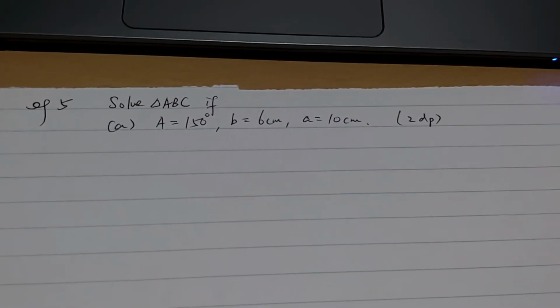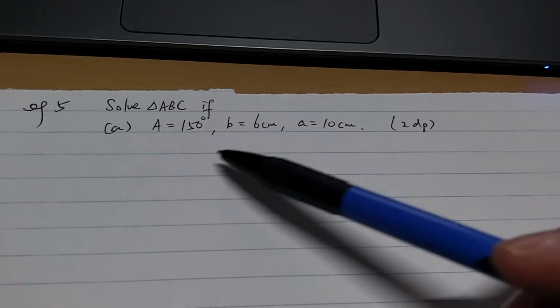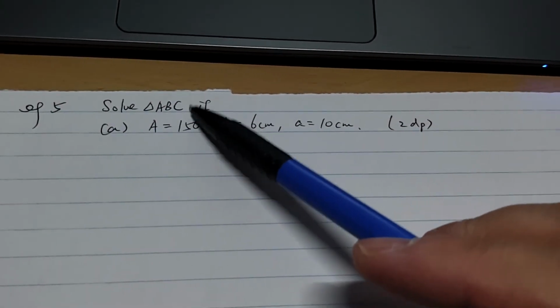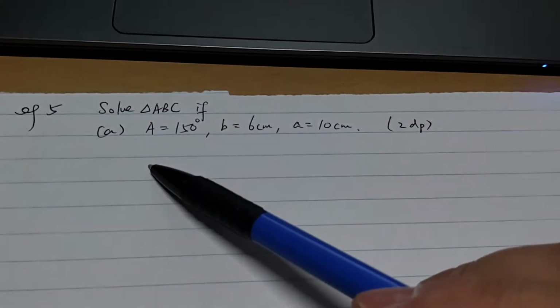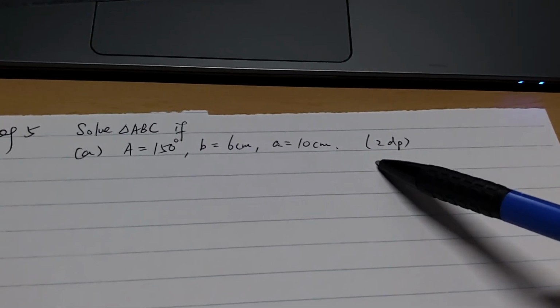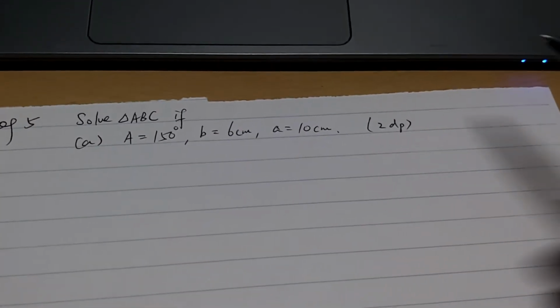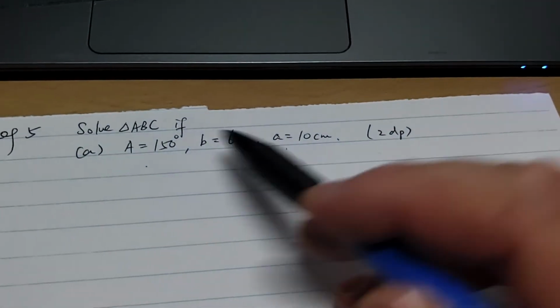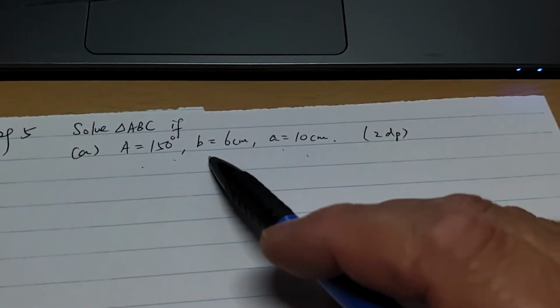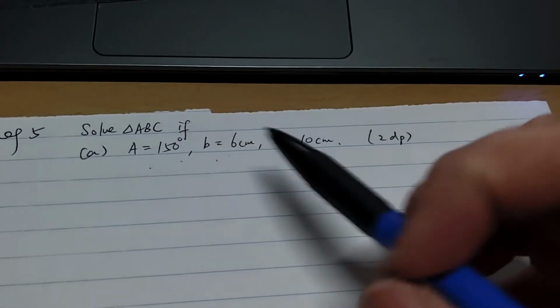Okay, we go to example 5. Solve triangle ABC. So we need to find all unknowns. Okay? If angle A is 150 degrees, side B is 6 cm, side A is 10 cm. Okay, correct all answers if necessary to 2 dp. So for side B, we can find what? Angle B.